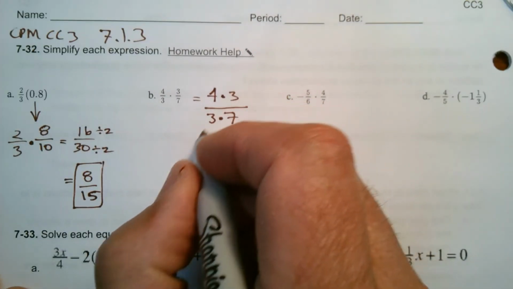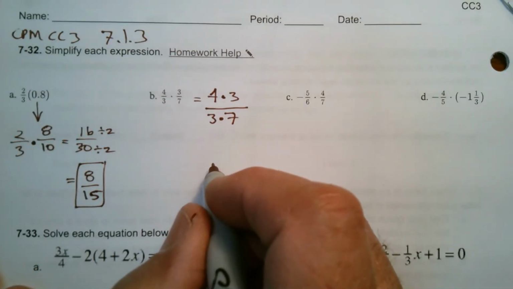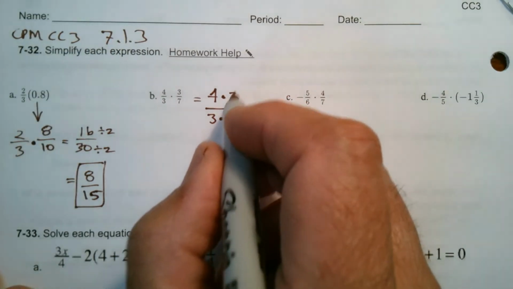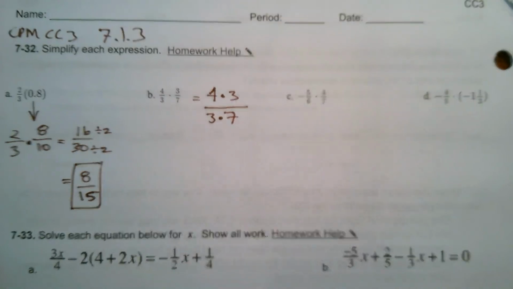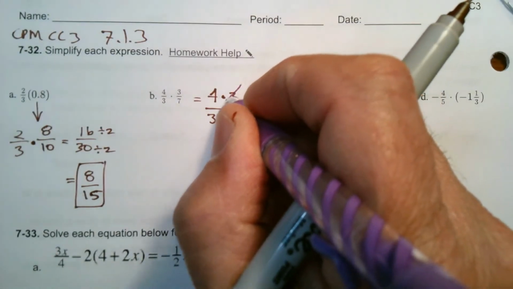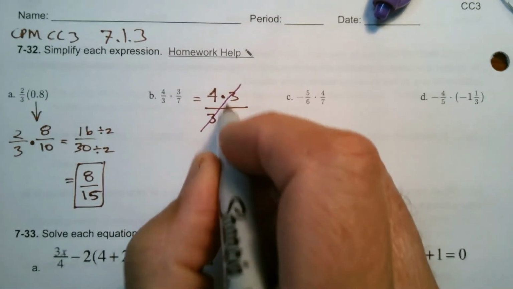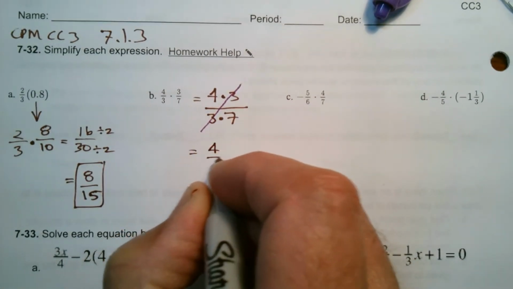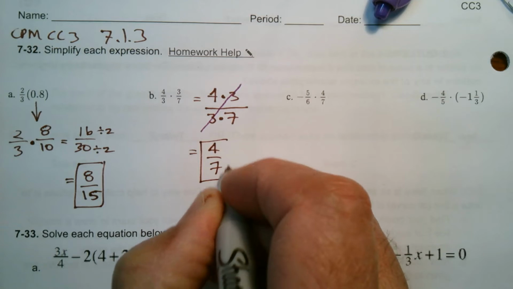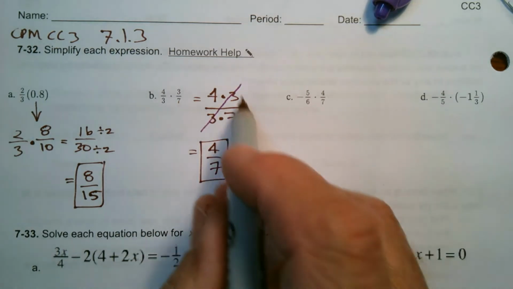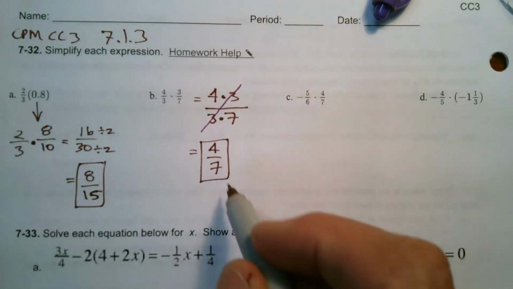You have this factor of 3 top and bottom, right? So these threes can actually cancel out. They can simplify out before I multiply, because if you have a factor of 3 and a factor of 3, they can simplify out. So now we just end up with 4/7. So you have a simplified version before you multiply, so you don't have to reduce it after.